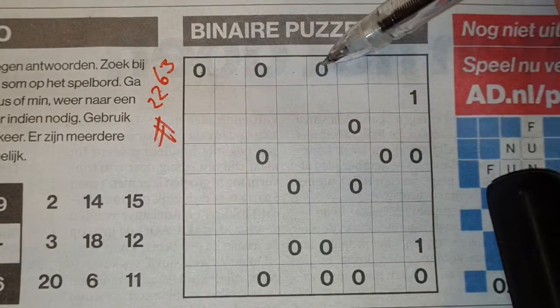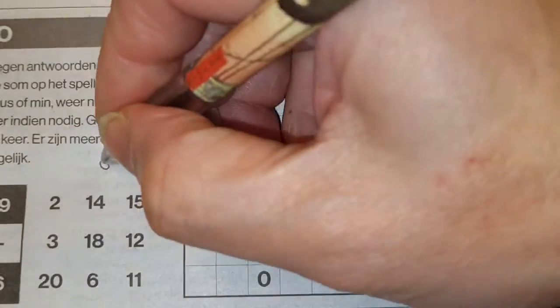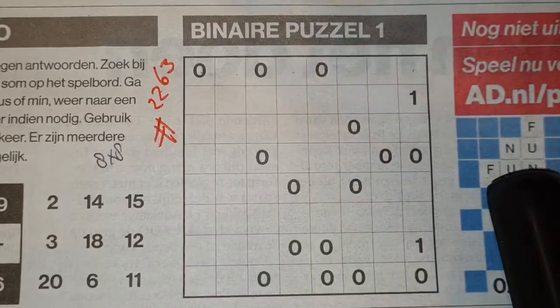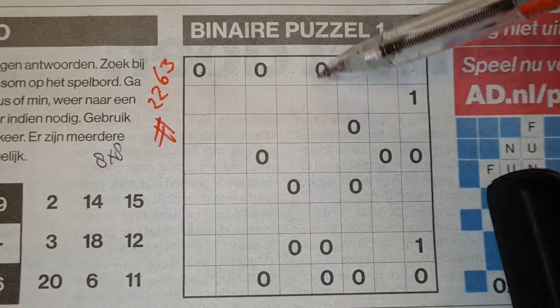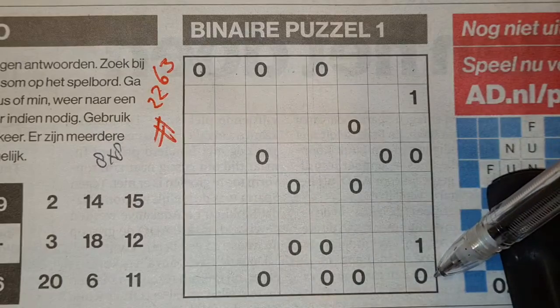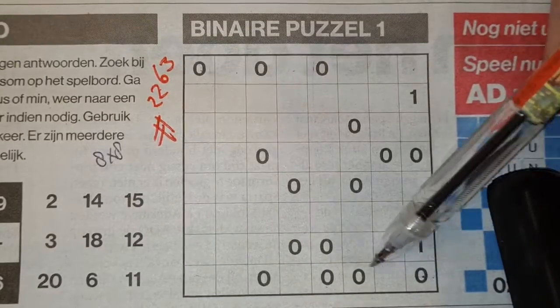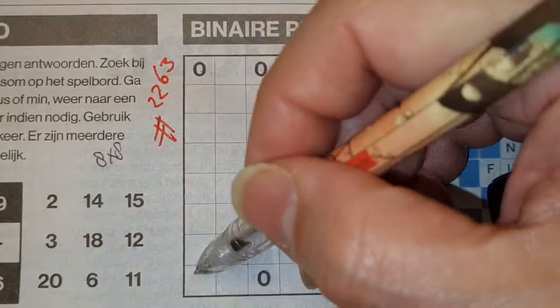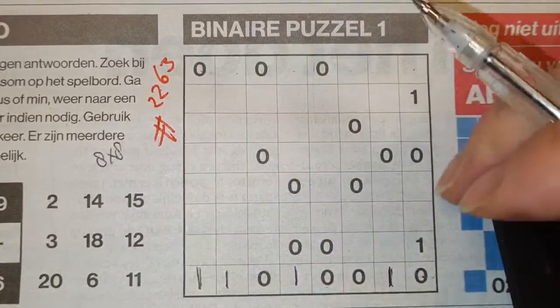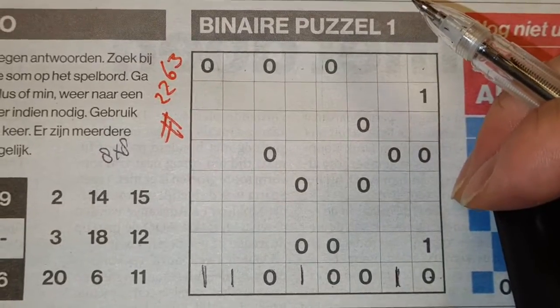1, 2, 3, 4, 5, 6, 7, 8. It's an 8x8 binary puzzle. That means in a column or in a row, there are always 4 O's and 4 ones. All right, so let's get started.